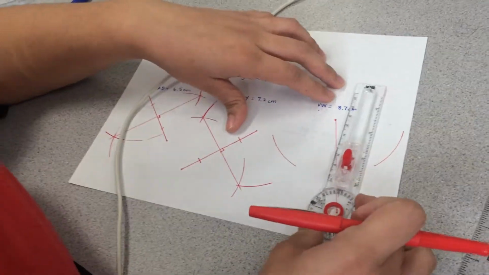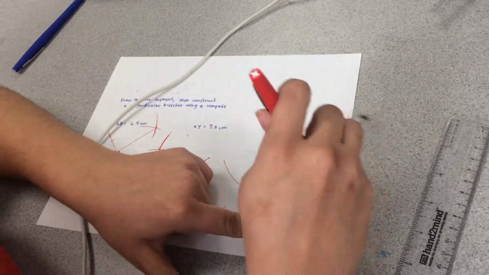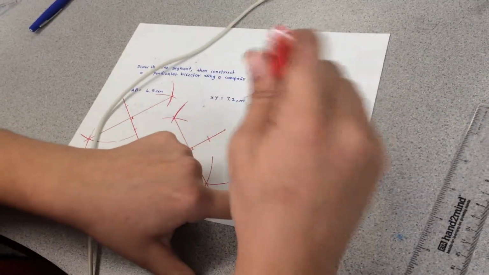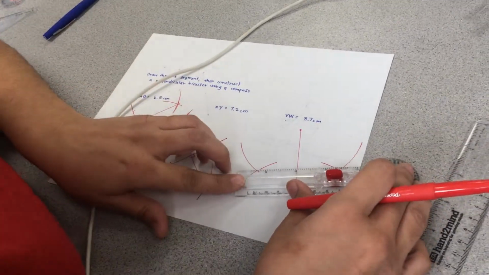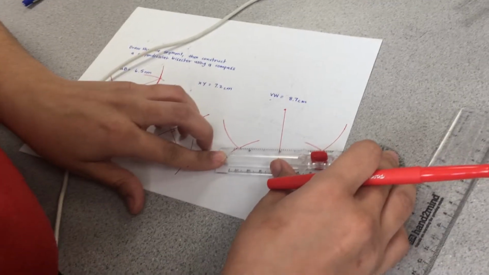Then going to the opposite side, setting my reticle on the opposite endpoint, using the same hole, and creating one more arc that is going to cross the ones that I just created. Then I will connect those 2 points.